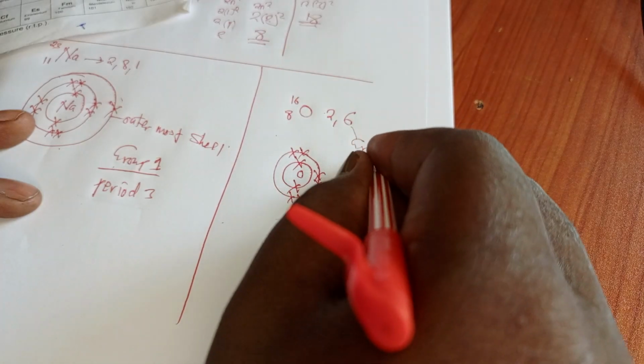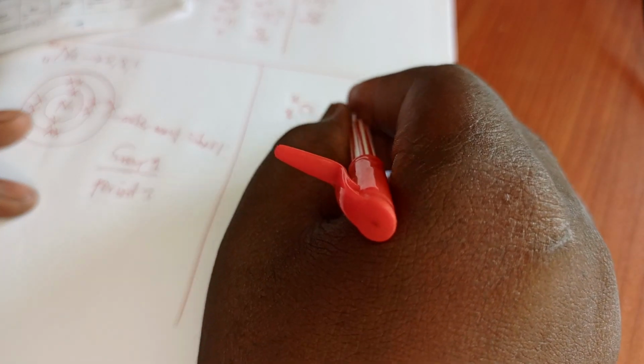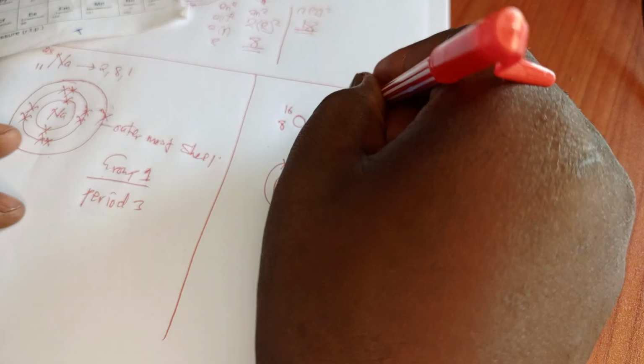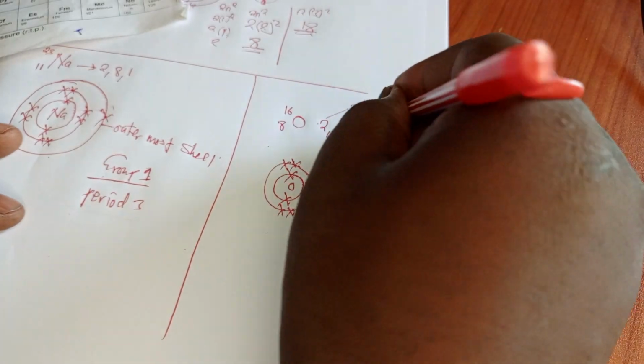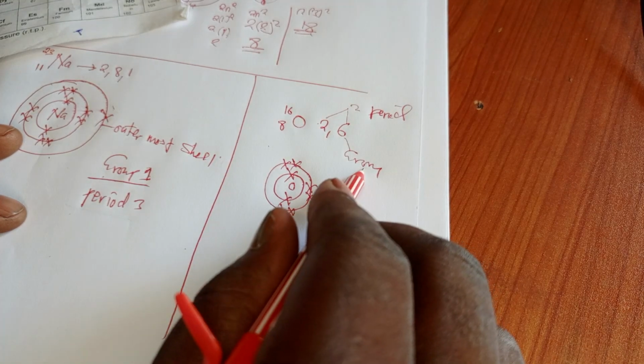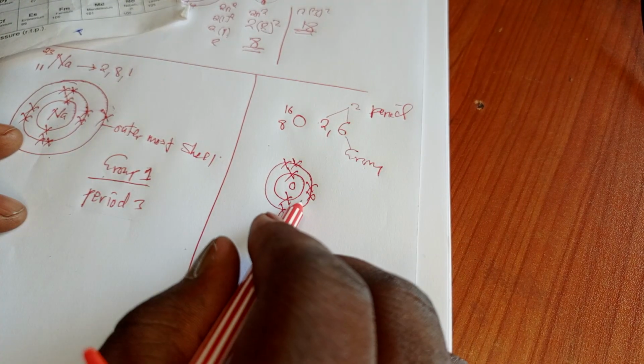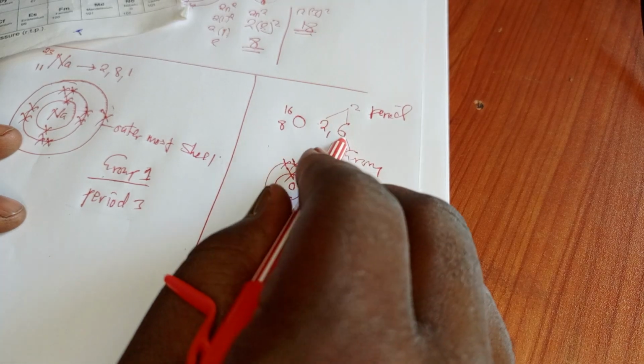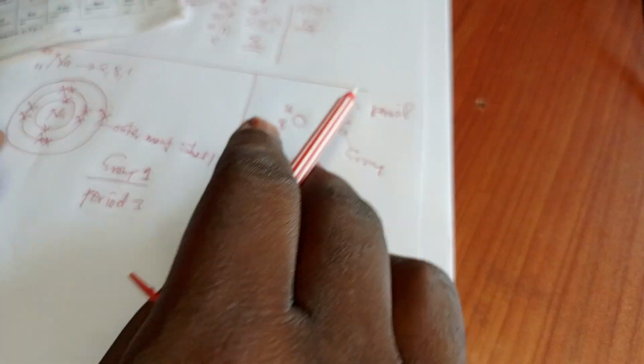And the number of shells, 1, 2, indicates the what? The period. Good. So the last number here, 6, indicates the group of an element, which is group 6. Then the number of shells, 1, 2, indicates the period.